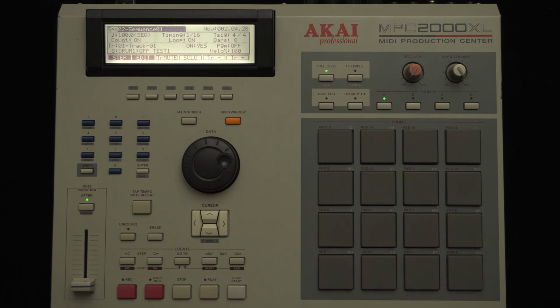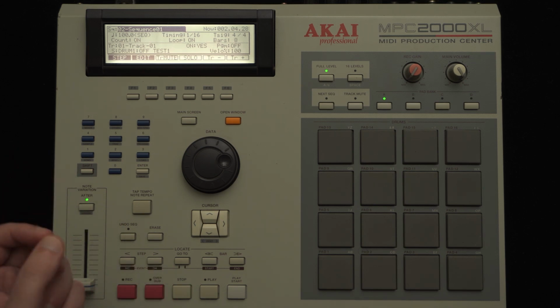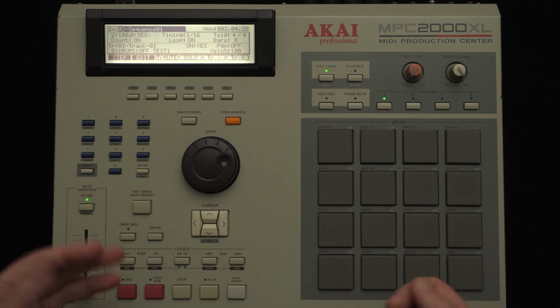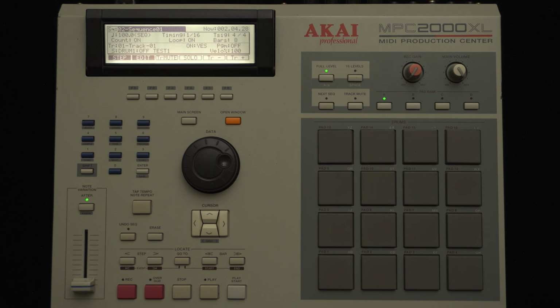And you can also overdub record note variation changes as well. And if you mess something up with an overdub, you could always go into Step Edit and fine-tune those changes, because your fader movements are also logged as events in Step Edit. So you can do quite a lot with this particular fader.